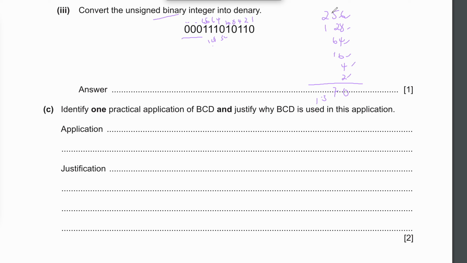Carry 1 there. 2, 3, that's now a 4. So my number is going to come through as 470 in denary. Yeah, pretty much simple.